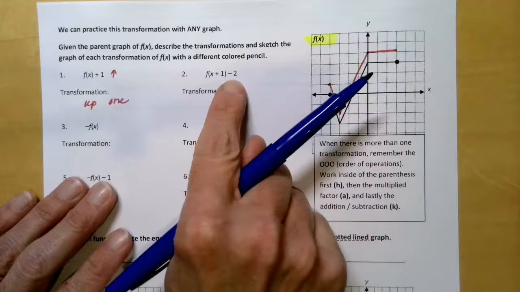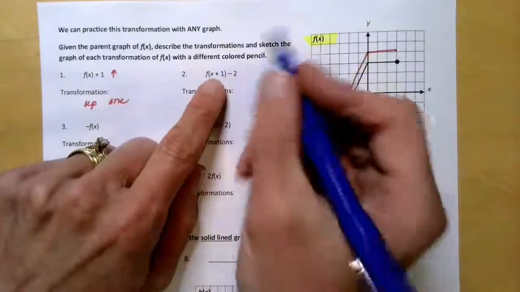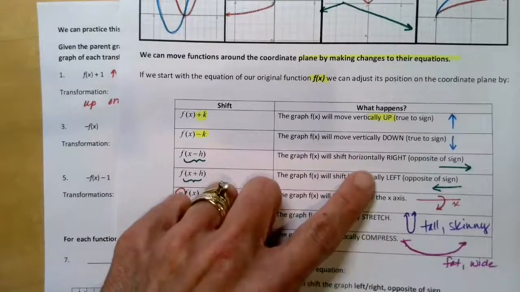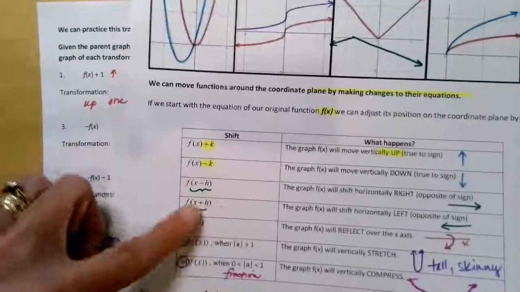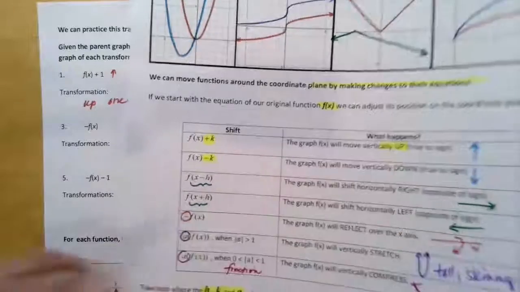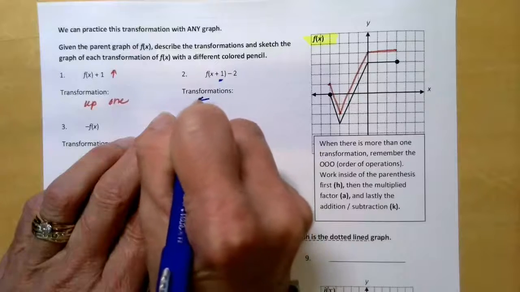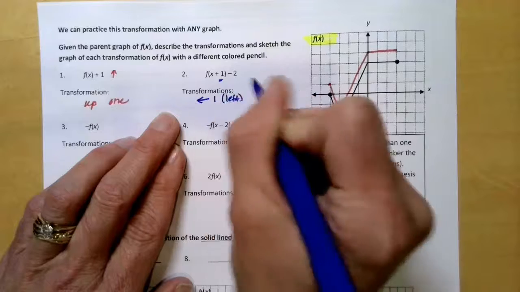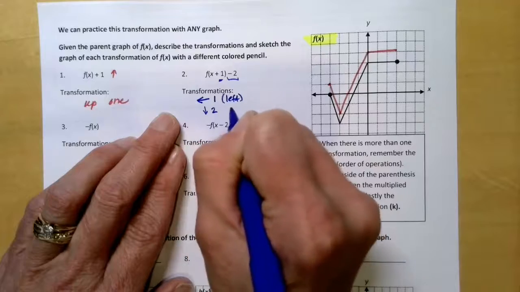All right, let's try another one. This time I have a negative out here, but then I have a positive in here. So let's go back and look at what happens when that number is inside of the parenthesis. When it's inside of the parenthesis, it's going to shift left or right, and it's opposite of sign. So it's plus, which means it's going to go backwards. So this graph is going to go to the left 1, and this negative is true to sign, and it's going to go down 2.